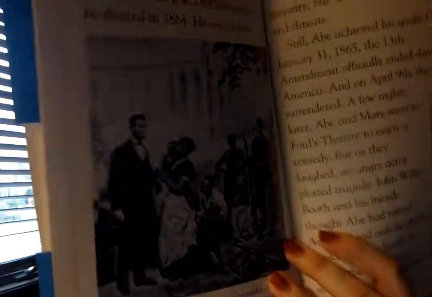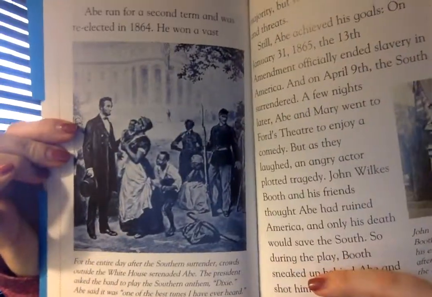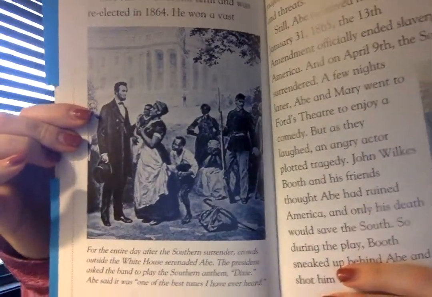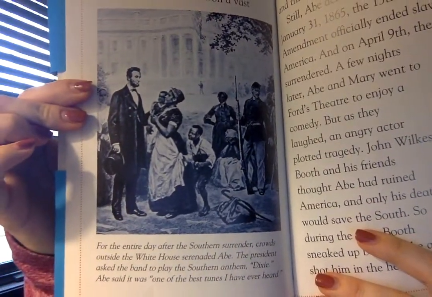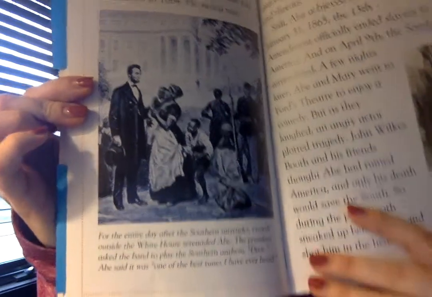Feel free to rewind or pause anytime. And I'm going to flip to the picture so you guys can see it. And the picture is also in the Google Doc. So this is the picture we're going to be using for our question. Once again, feel free to pause or rewind at any time right here. And I'm going to read the caption for you, and then I'm going to read the question.